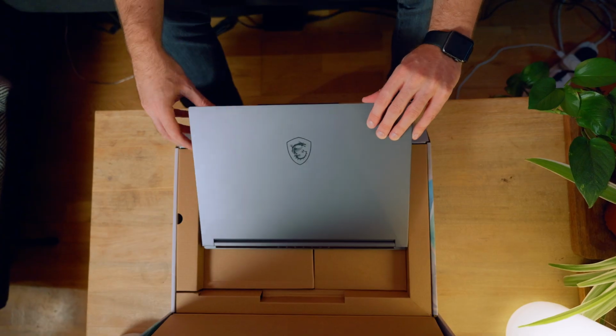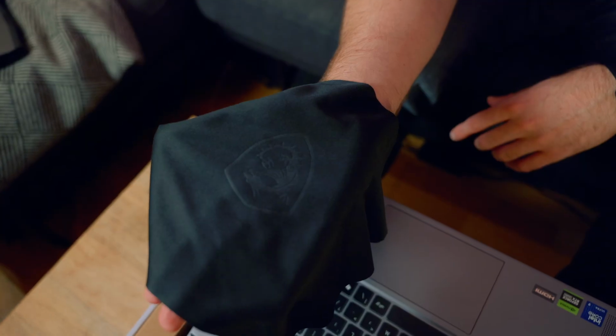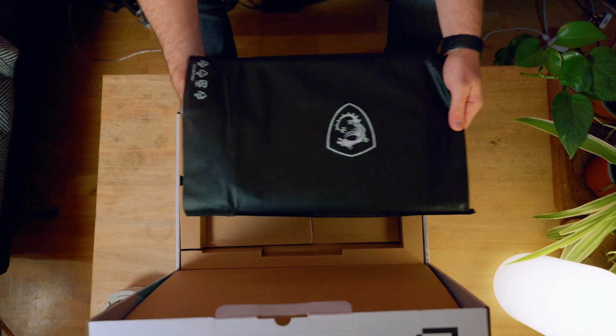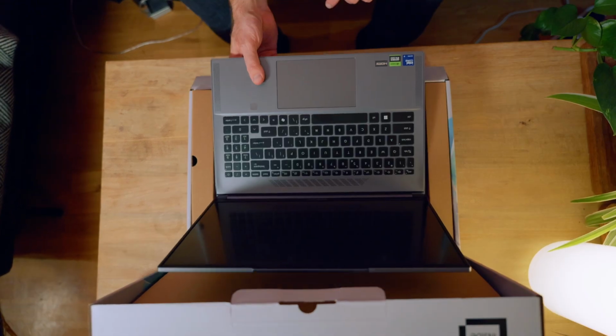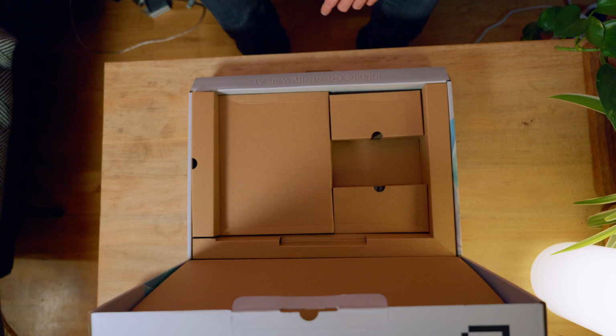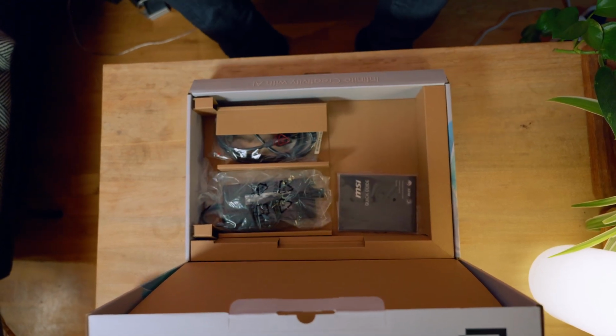In the box, there's nothing too crazy to add. It does come with this really nice screen cleaner and a little bag for your laptop. Otherwise, just the usual charger and instructions, but the box itself is pretty nice.